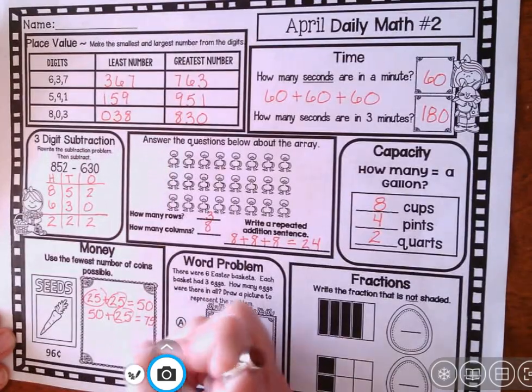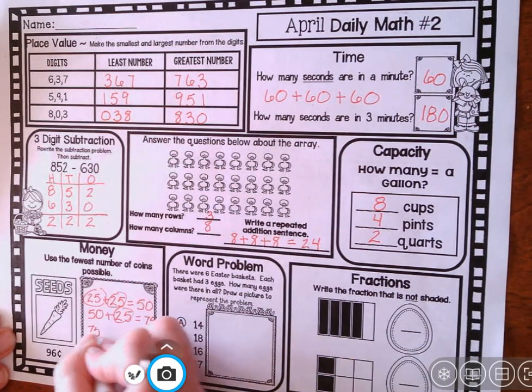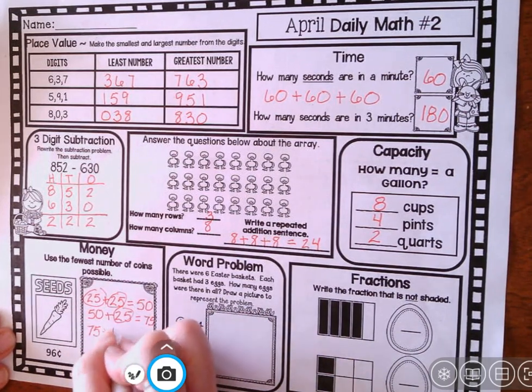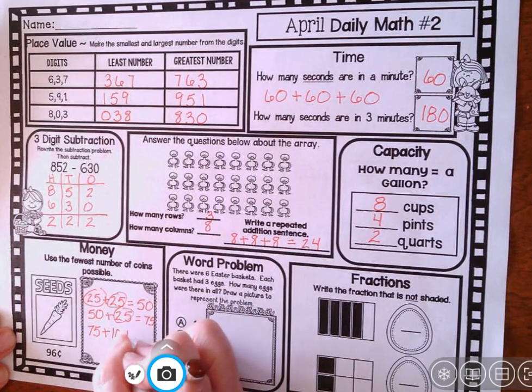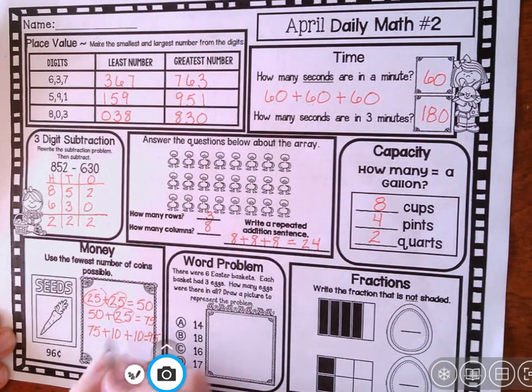So let's do dimes. How many dimes? If we did 75 plus 10 plus 10, we have 95. Okay, so now we have 2 dimes.